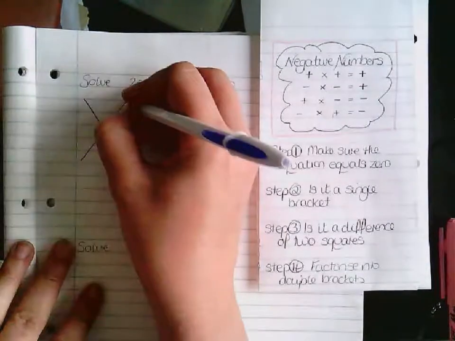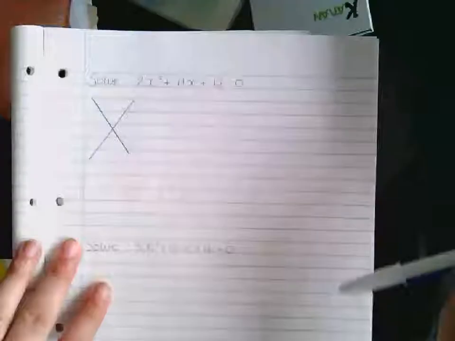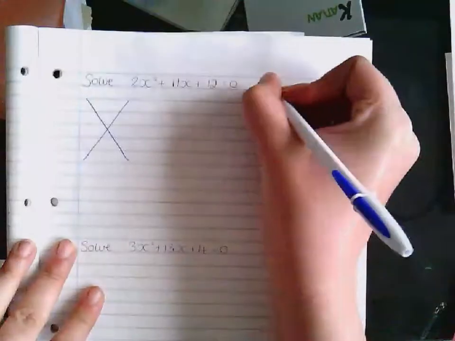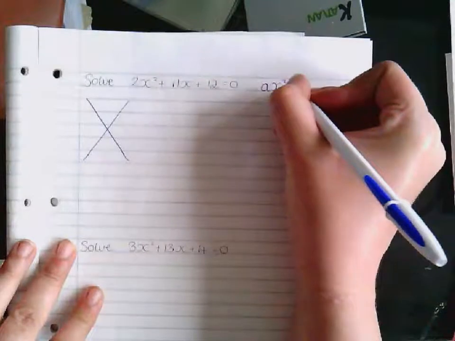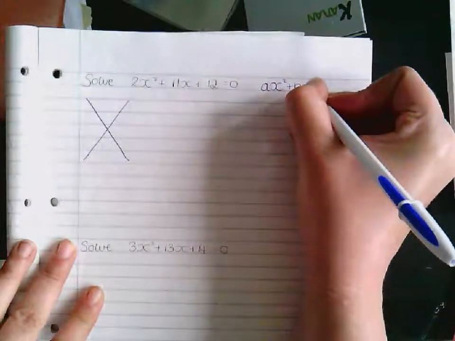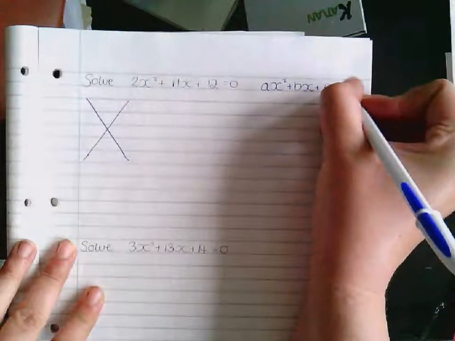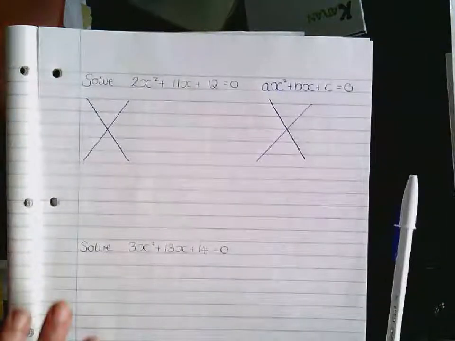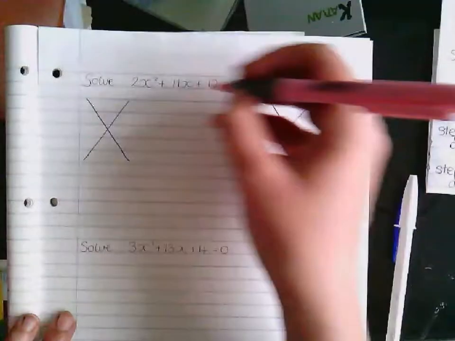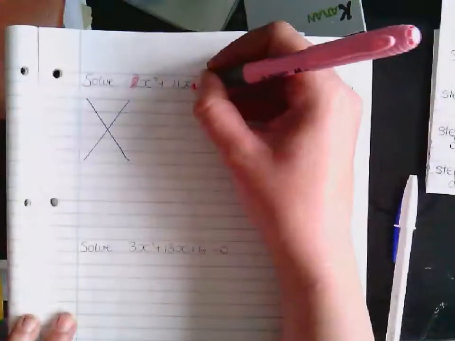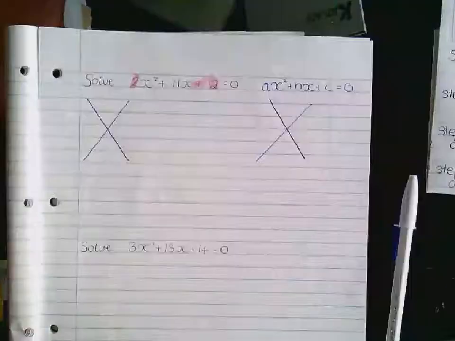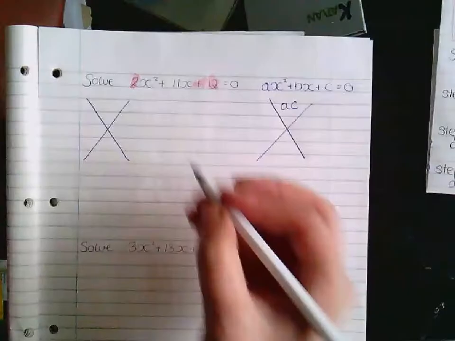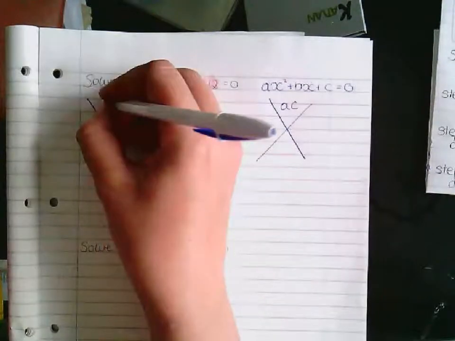Now I'm just going to move this out of the way because we know we're factorising. The best way to describe how to do this, I'm going to draw a general one here, just so you can see where I'm going to get all the numbers from. First thing I'm going to do, this number and this number, that is classed as A and C. I'm going to multiply them together and put them at the top. 2 times 12 is 24.